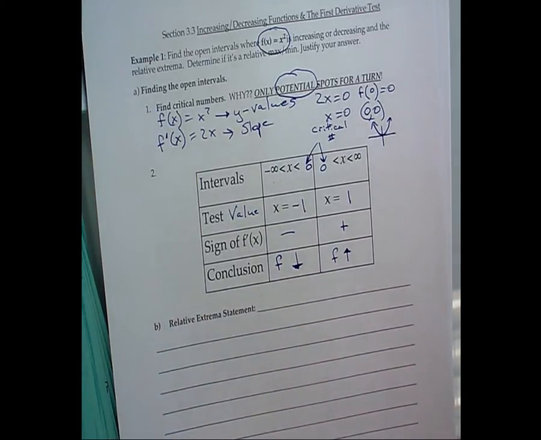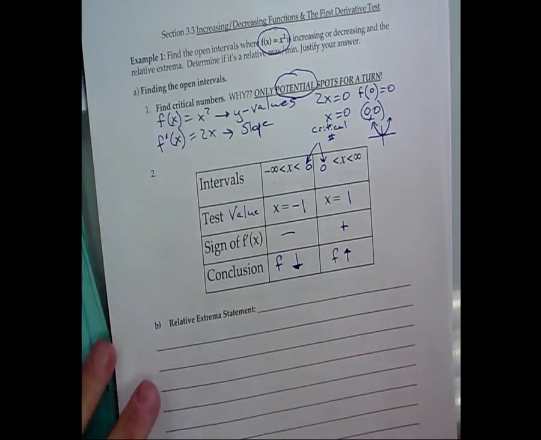So if you look at the directions, it said find the open intervals where the function f of x equals x squared is increasing or decreasing and the relative extrema. Determine if it is a relative max or a relative min. Justify your answer.